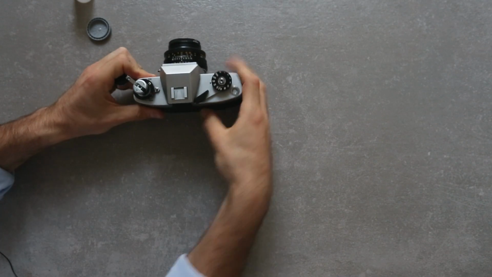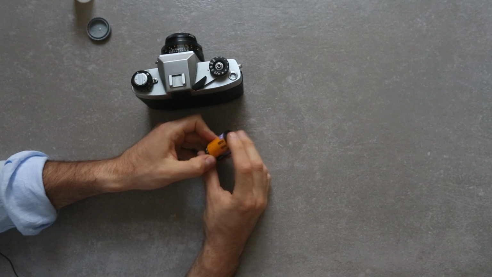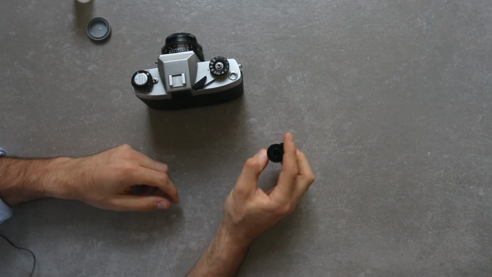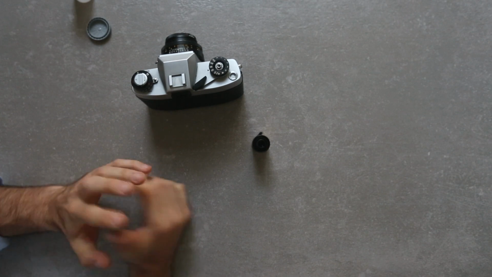So it's out, boom, right now, and I can take my film to the lab and it can be developed, or I can develop it myself. So this has been a small introduction into film photography in general.